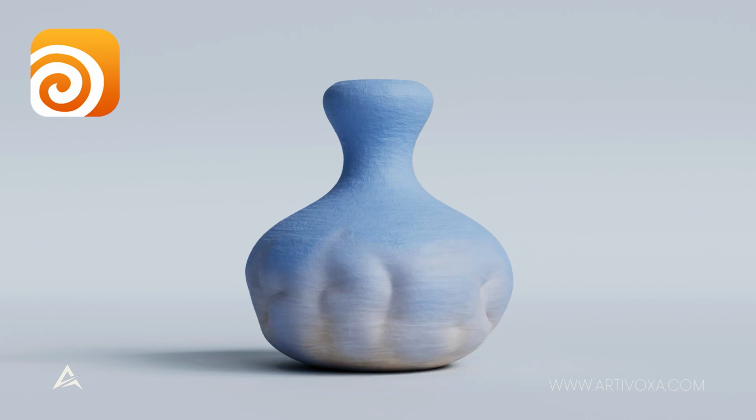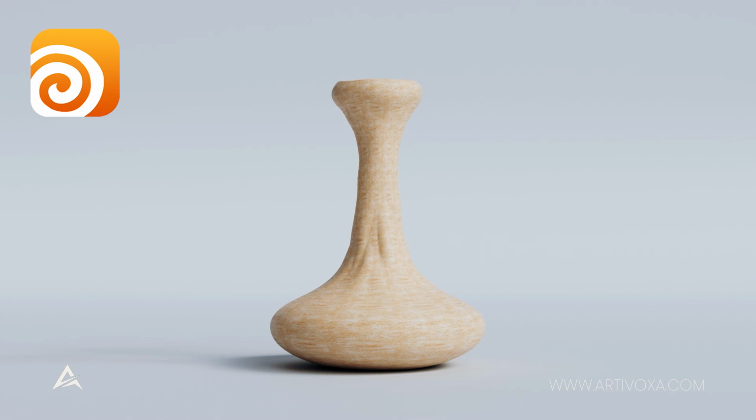Hey guys, in this video I'm going to show you how to create a shape and material transition in Houdini and Redshift with a little bit of CHOPs as well, so let's dive in.